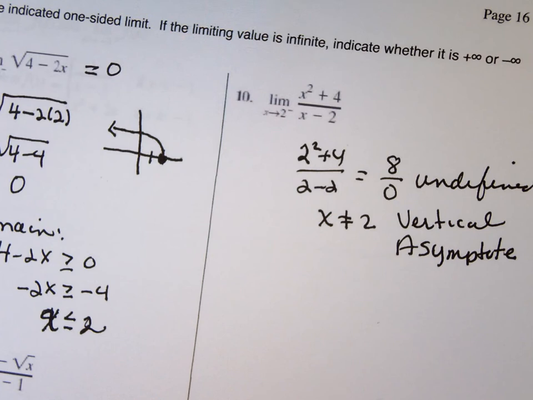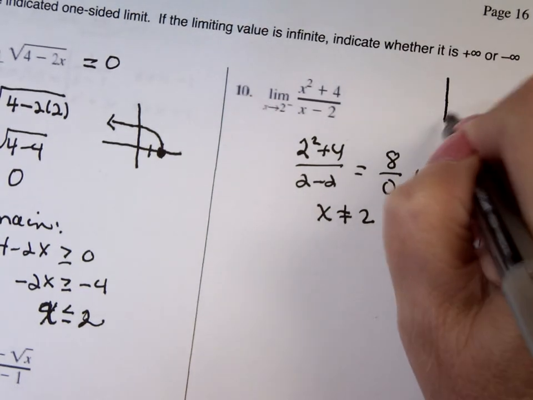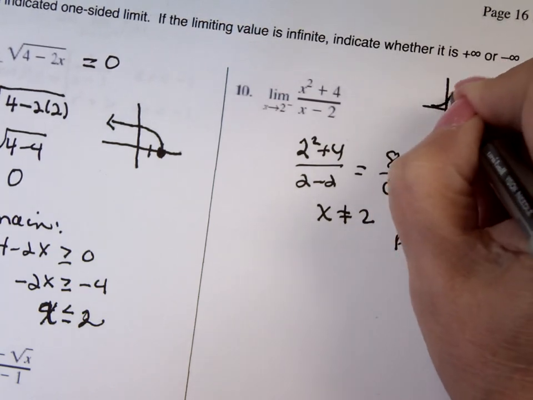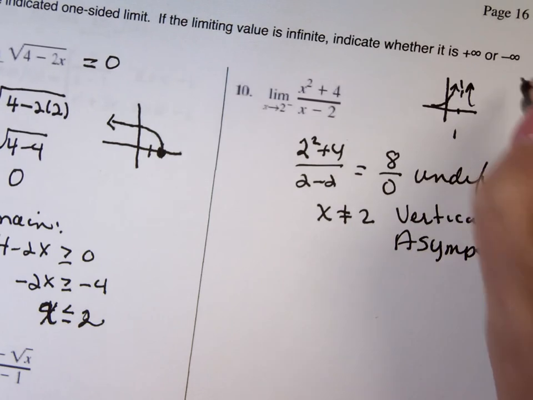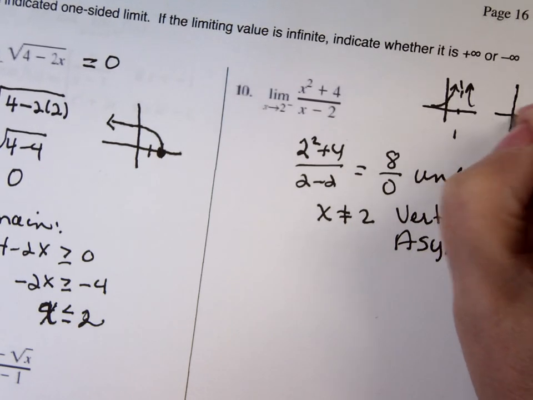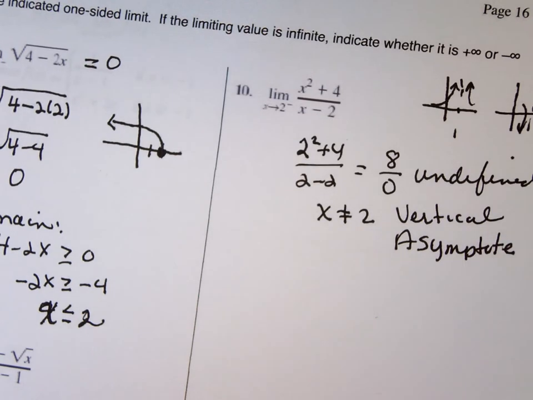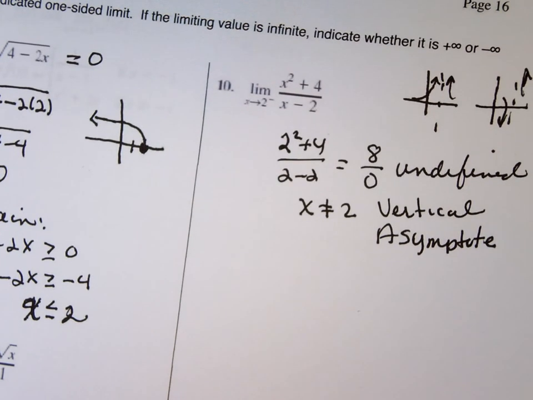And that's why you have to think about left and right hand limits. Well, why? I can have a VA where they both go up like that. I could also have a VA where one goes down and one goes up. So they could either go in the same direction or in opposite directions.